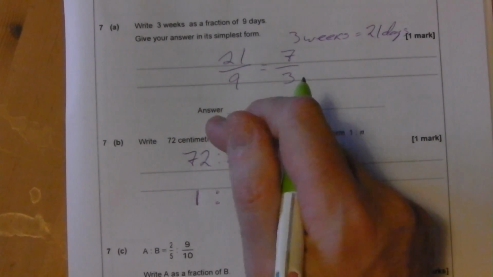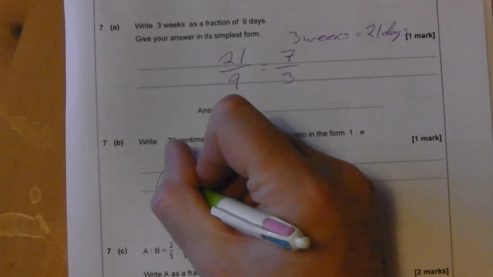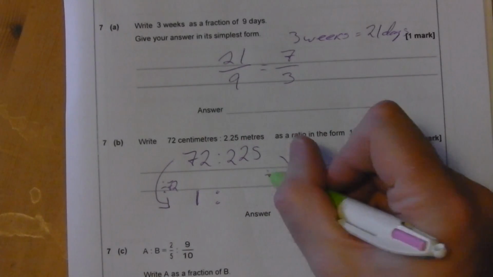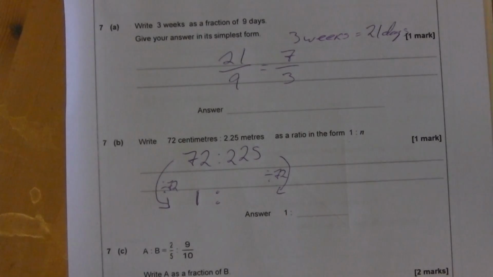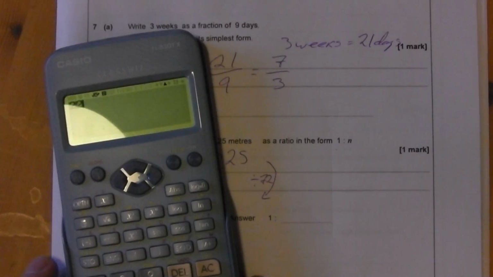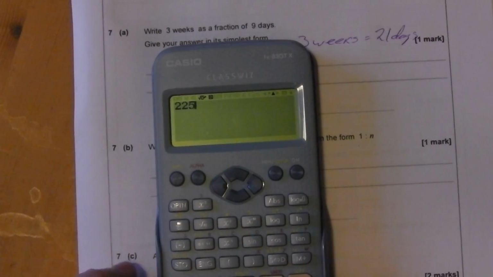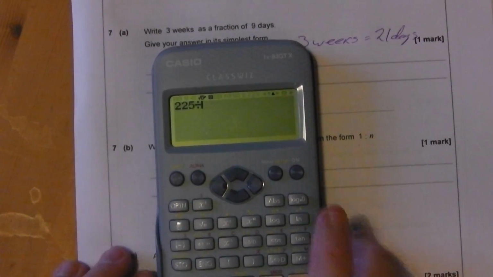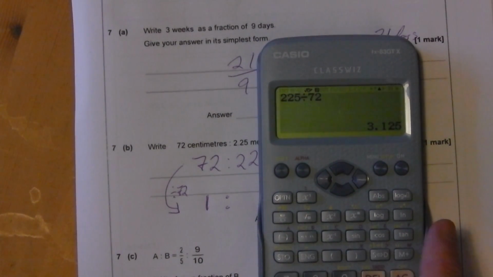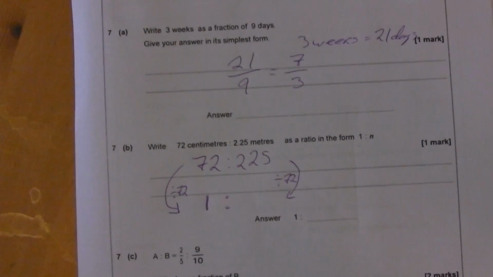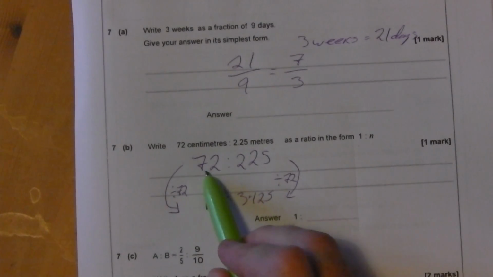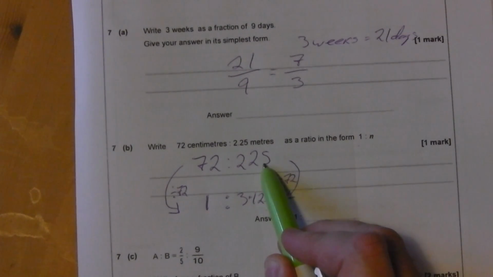So of course, to get 72 down to 1, we're going to divide it by 72. And then of course we're going to do the same on the other side, divide that by 72. So we're going to do 225, move that over so we can see it, divided by, and what do we say, well 72, and we get an answer of 3.125. So that means for every 1 in here we get 3.125 in there, so 3 1/8.